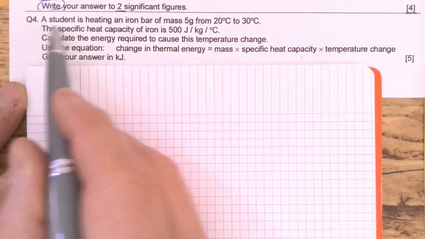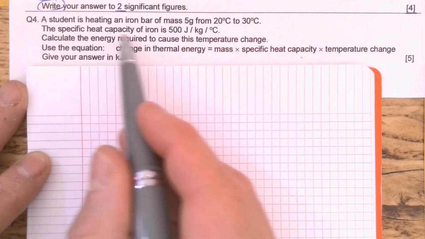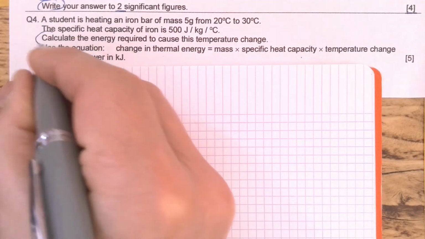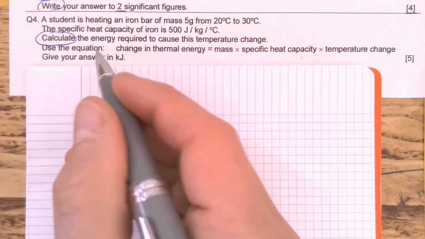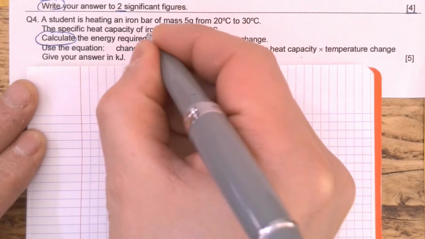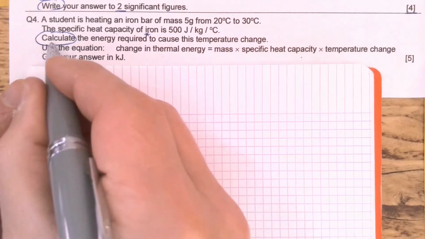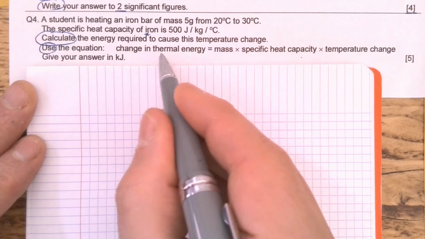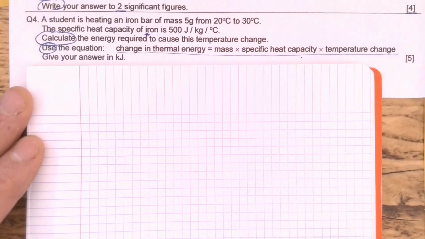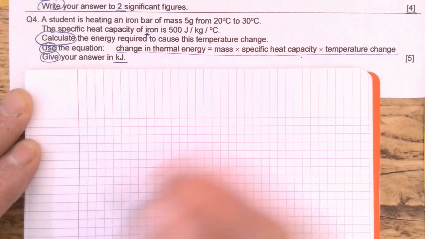So, a student is heating an iron bar of mass 5 grams from 20 degrees C to 30 degrees C. The specific heat capacity of iron is 500 joules per kilogram per degree C. Calculate the energy. Okay, so it's a calculate question straight away, so I'm going to blend in here carb and circar. So calculate the energy required. Okay, so I'm looking for the energy required to cause this temperature change. Use the equation, so it gives me an equation I have to use. There it is, thermal energy, mass times specific heat capacity times temperature change. Give your answer in kilojoules, kJ, and it's worth 5 marks.